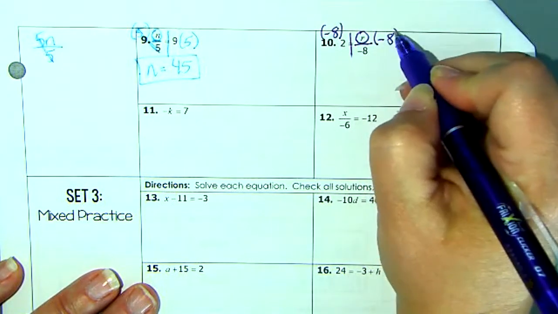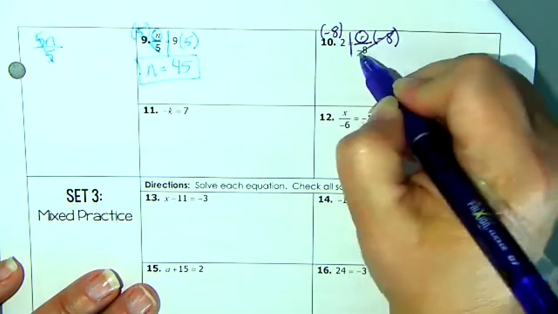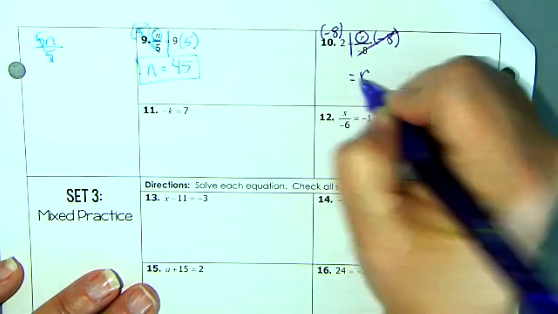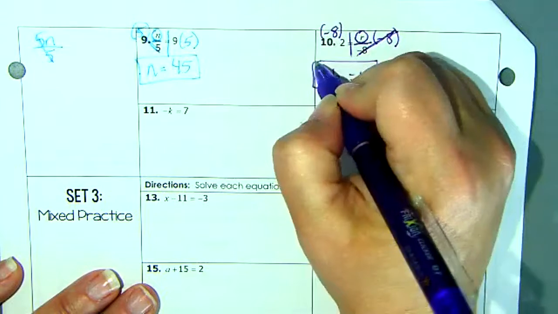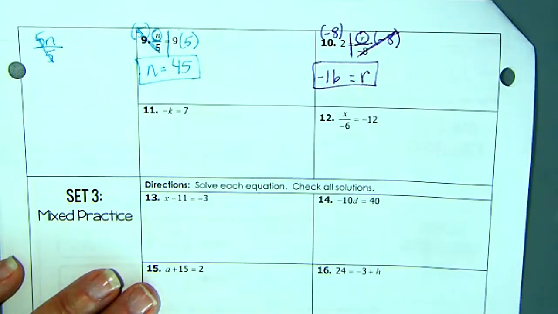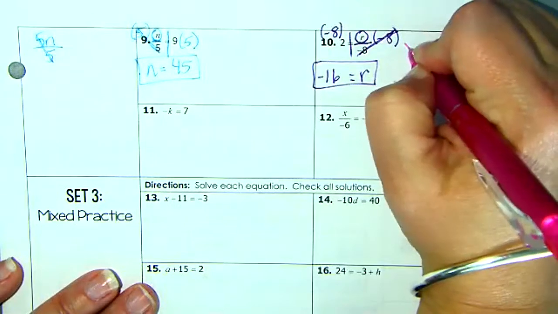These -8s, because negative 8 divided by negative 8 equals 1, so that cancels out. Now I have r equals negative 8 times 2 is a negative 16. There's my answer.